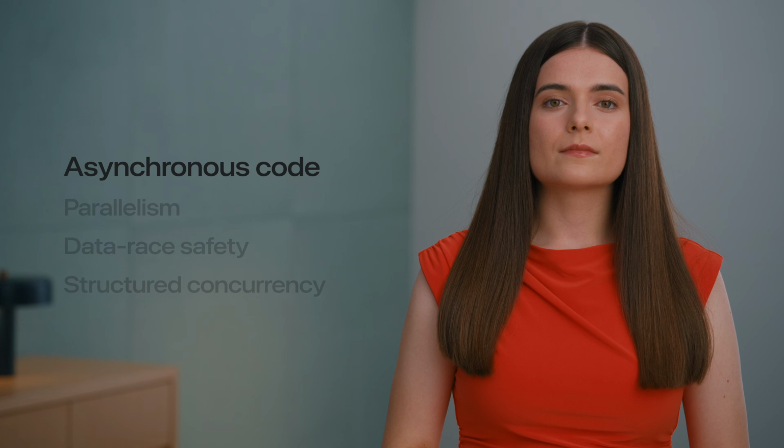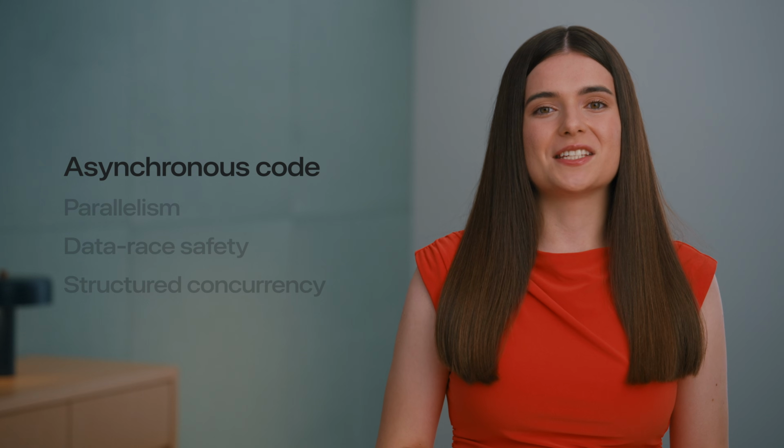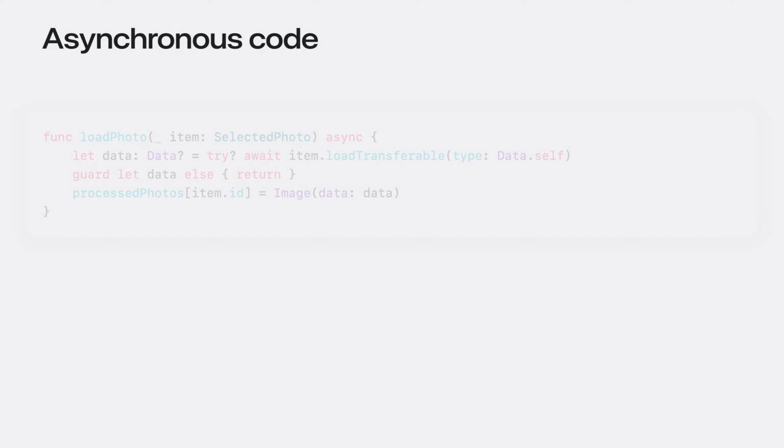And because I'm using lazy HStack for displaying the images, I'm only kicking off photo loading tasks for views that need to be rendered on screen. So the app is not performing more work than necessary. Let's talk about why async await improves responsiveness of our app.